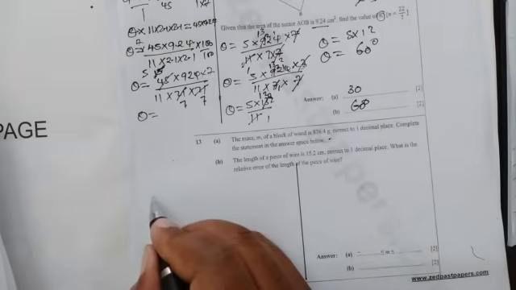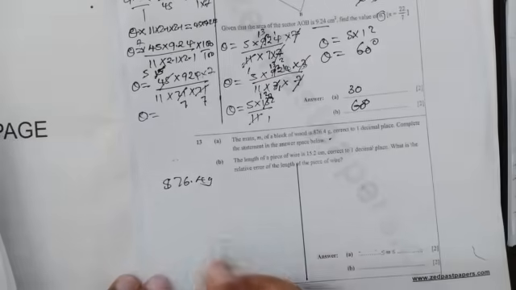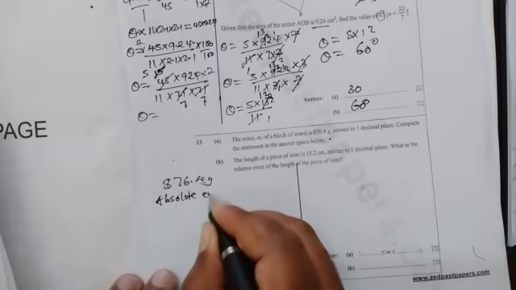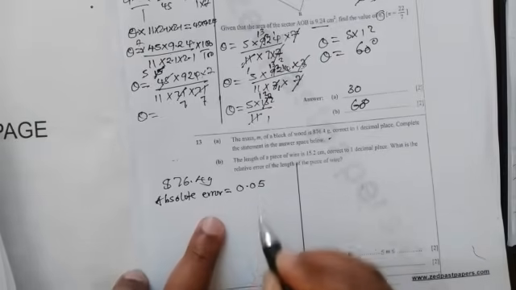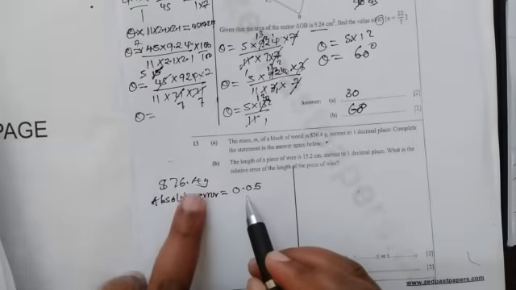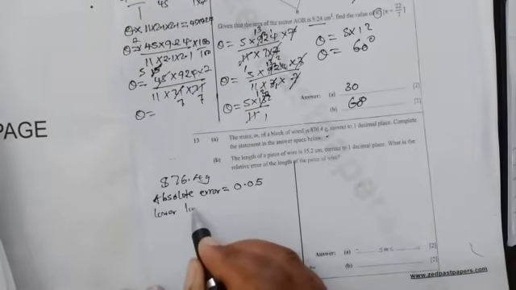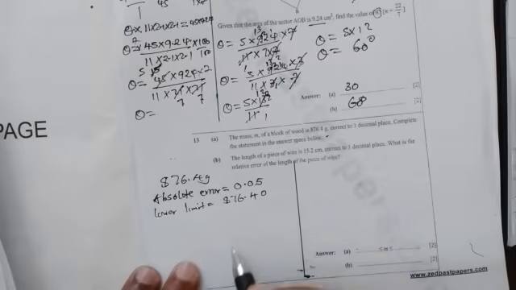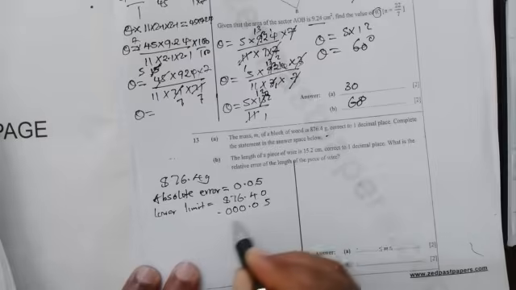So now, if you have 876.4, you need to get the absolute value or absolute error. The absolute error here shall be 0.05. If you don't have a whole number, then there will be a 0.5. So for this one, it will be 0.05, meaning that lower limit will be equal to 876.4 minus 0.05, subtract.